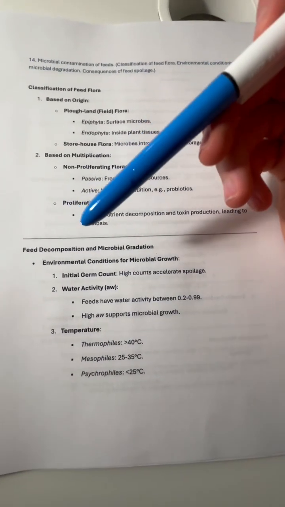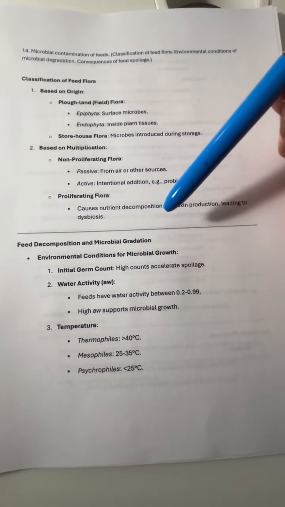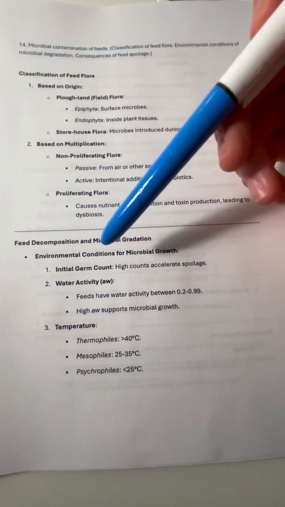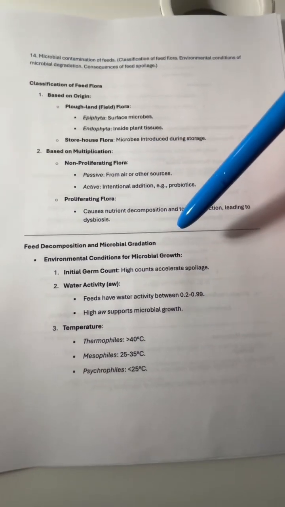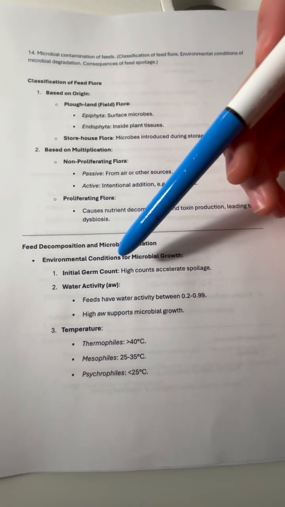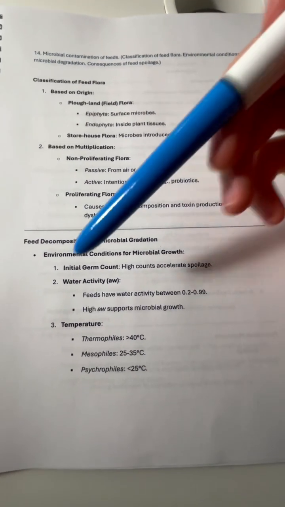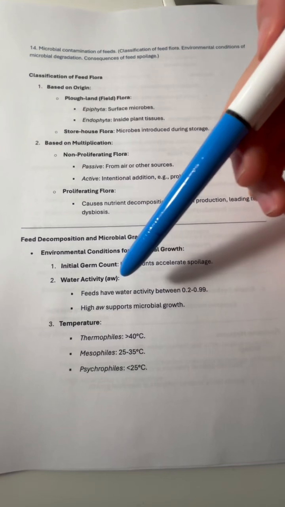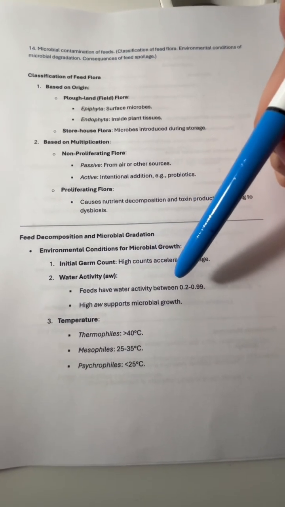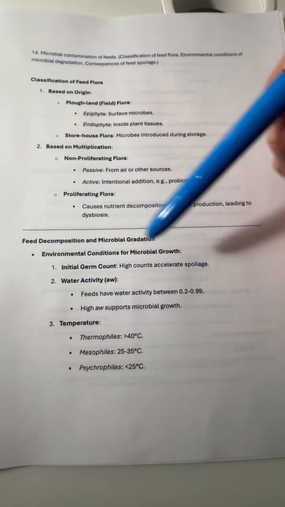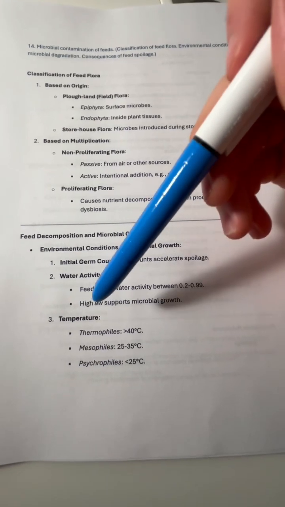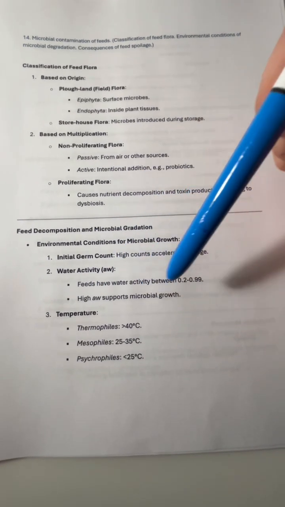So for feed decomposition and microbial degradation, we need to look at the environmental conditions for microbial growth. This includes the initial germ count, which if it's in high amount, accelerates spoilage, and water activity. Feeds have high water activity between 0.2 to 0.99. High amounts of water activity, also known as AW, support microbial growth.